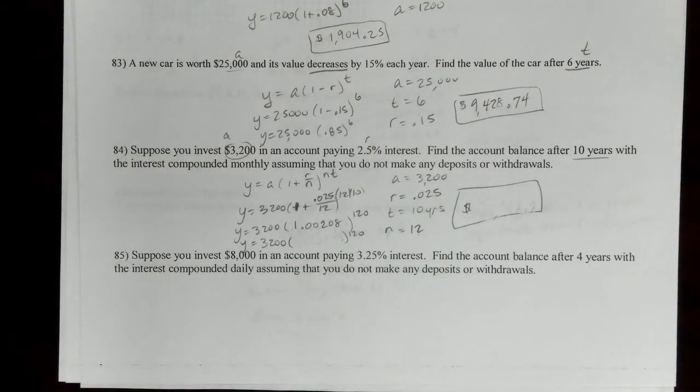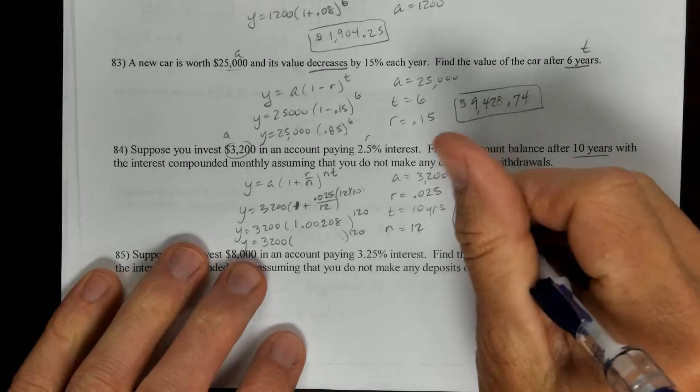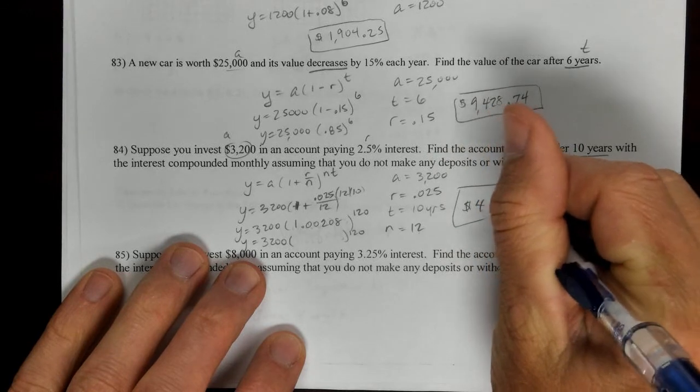We're going to raise that to 120, so we do the exact same thing that we just did here. 1.00208 raised to the 120 times 3,200. So here we go, let's put it in the calculator. We've got 1.00208 raised to the 120, and that's times 3,200. There we go, that makes more sense. $4,106.17.